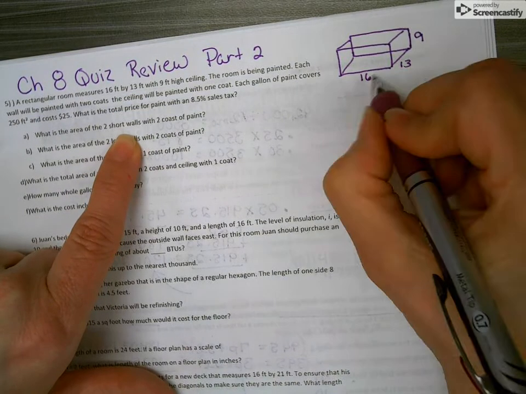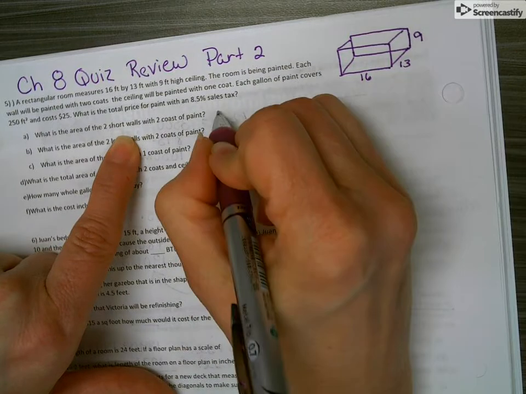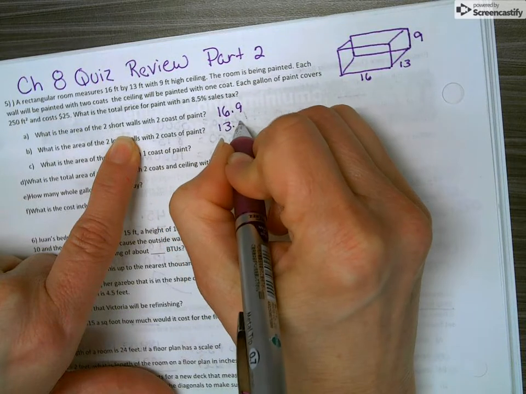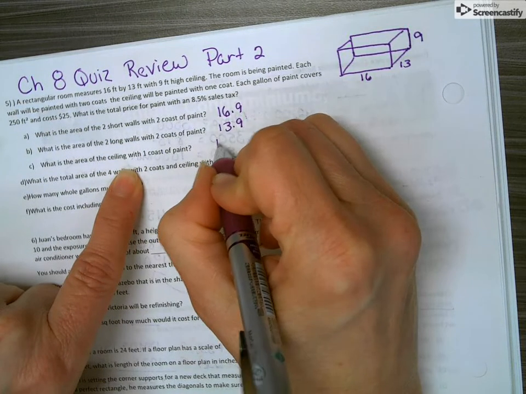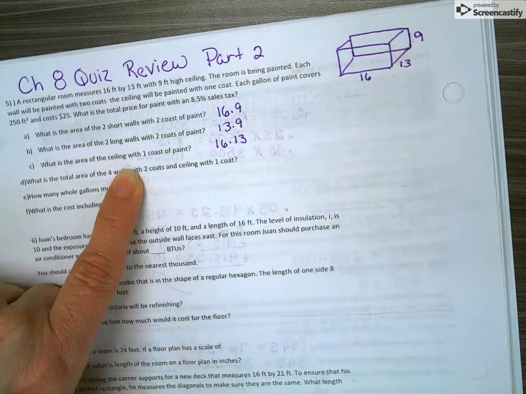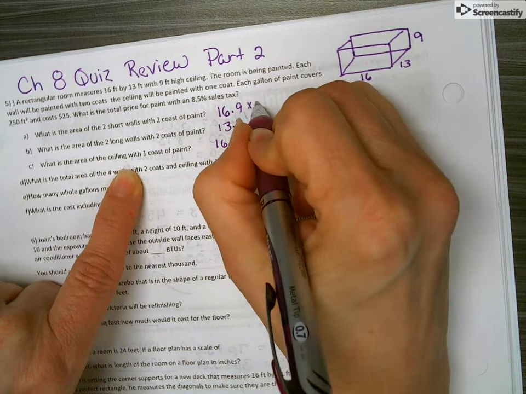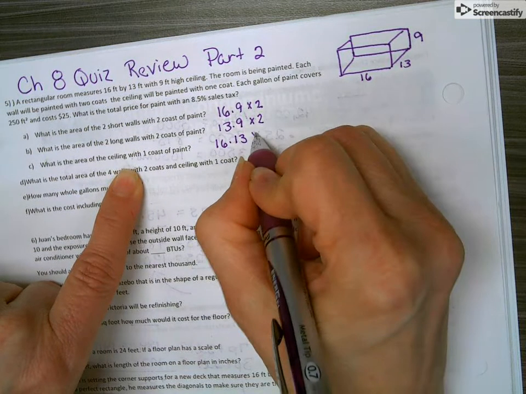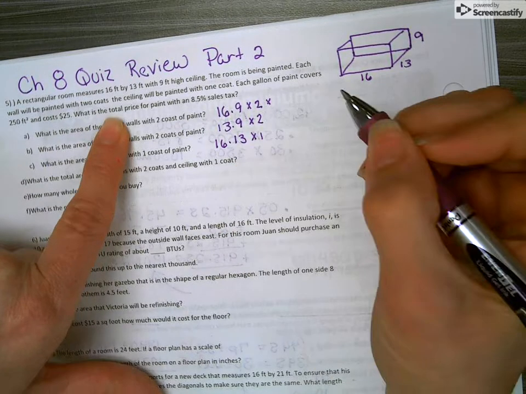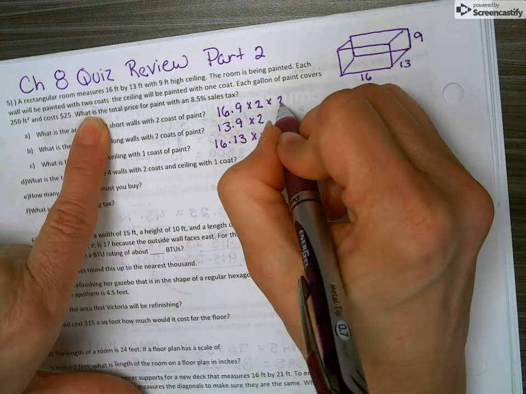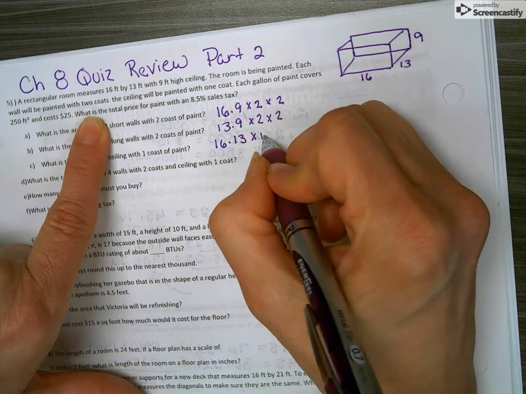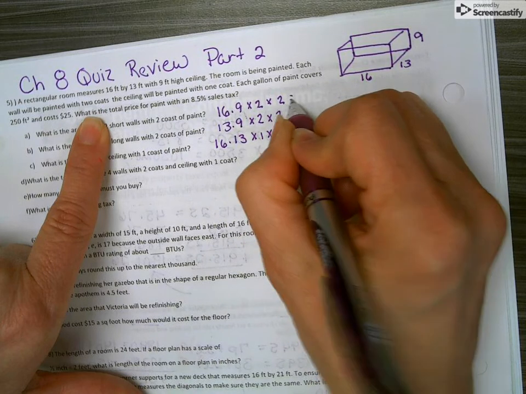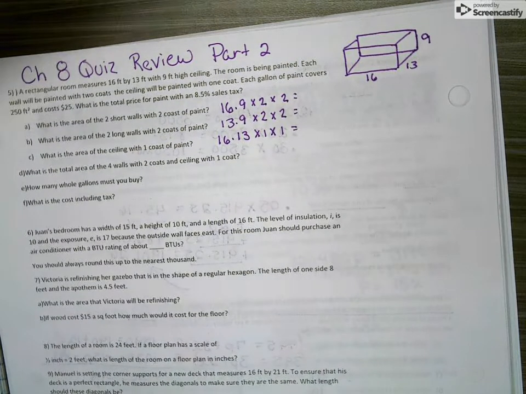So when we're doing walls, it's going to be length times width. So we have 16 times 9 and 13 times 9. And then the ceiling is the same as the floor. And it looks like we are painting two short walls, two long walls, and one ceiling, and that we're going to do 2 coats of paint on the short, 2 coats of paint on the long, and 1 coat on the ceiling. So that's where we got those numbers from.